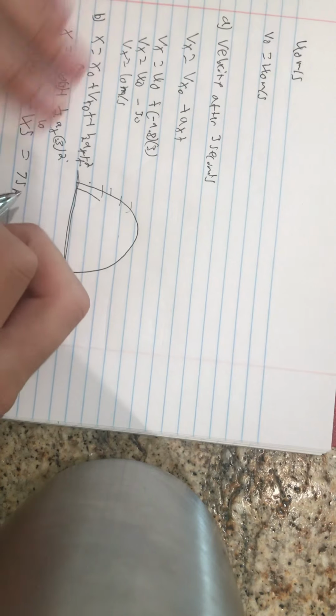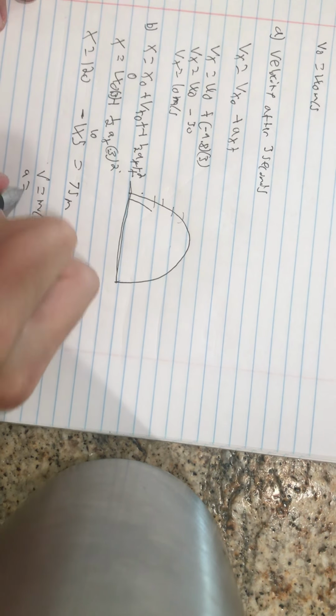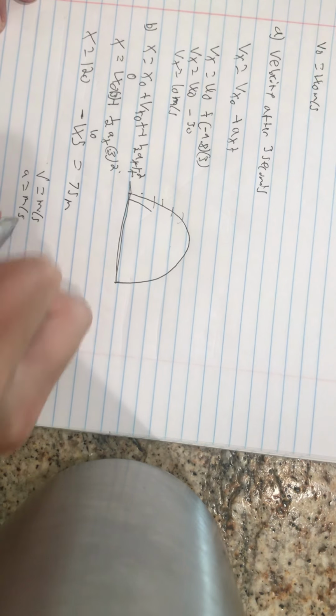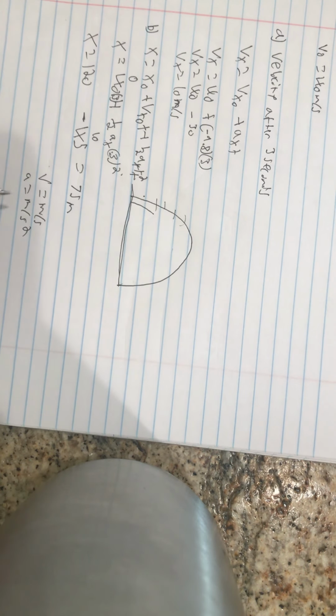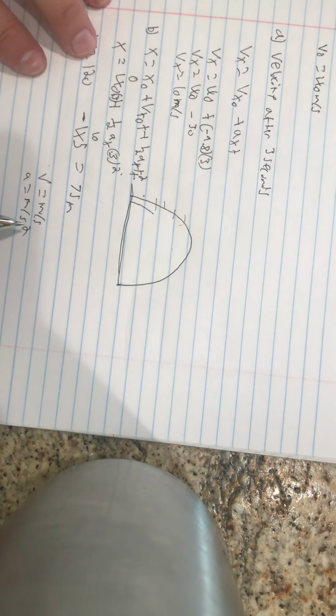Where velocity is in units of meters per second. Acceleration is in units of meters per second squared. Those are the differences. Position is in meters, velocity meters per second, acceleration is meters per second squared.